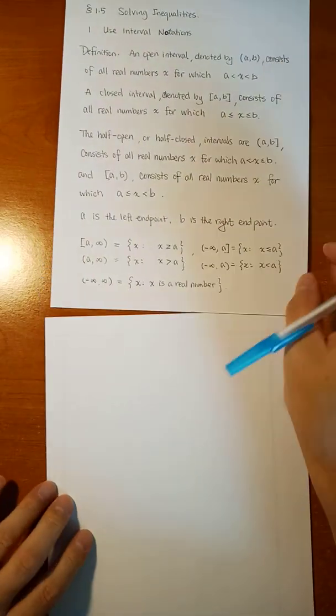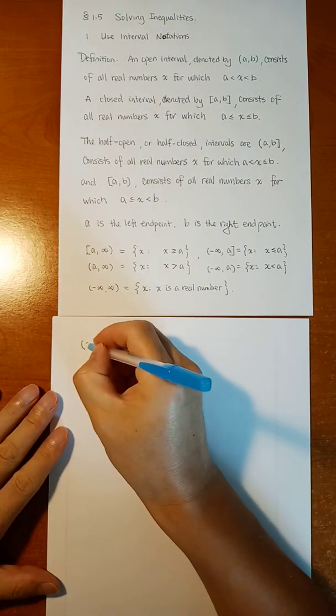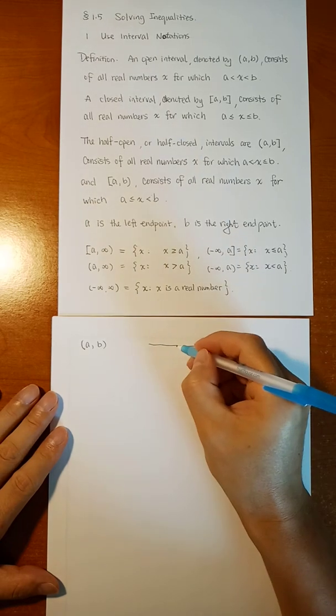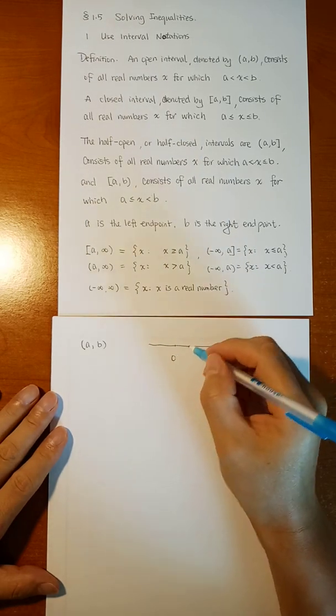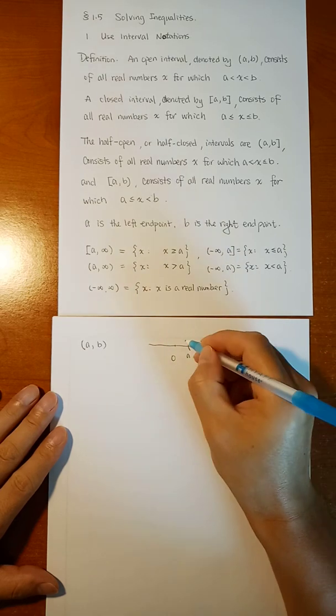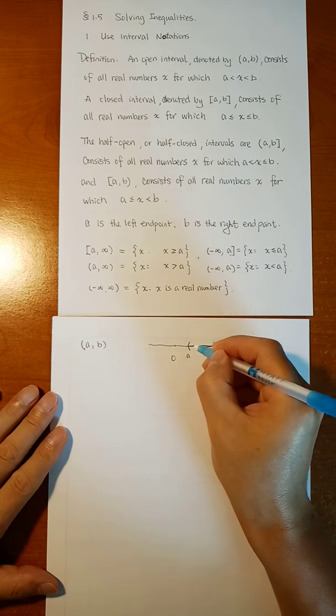And when we have intervals, we can graph them. If you have a closed interval a, b, you draw the number line, you put the origin, and you have a and b. If you use the open interval a, b, you also use parentheses to indicate this is the interval.